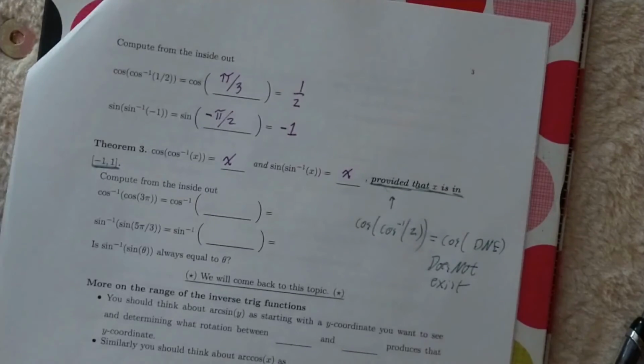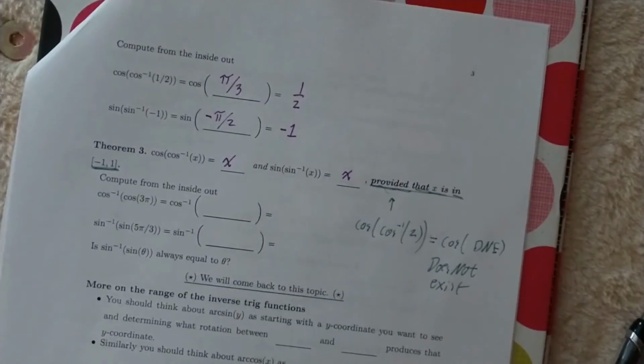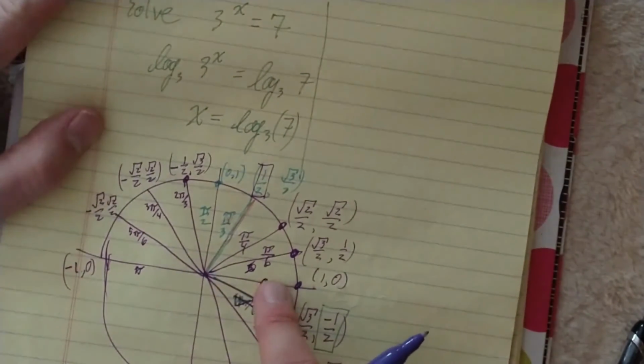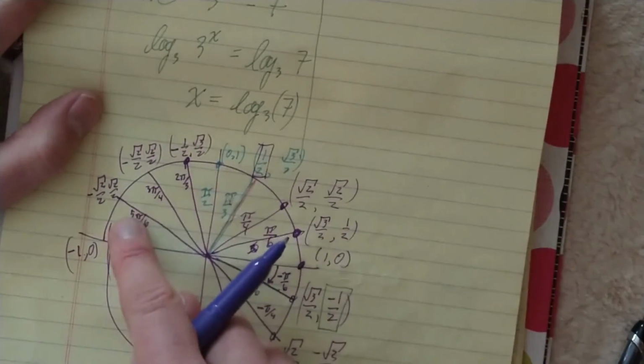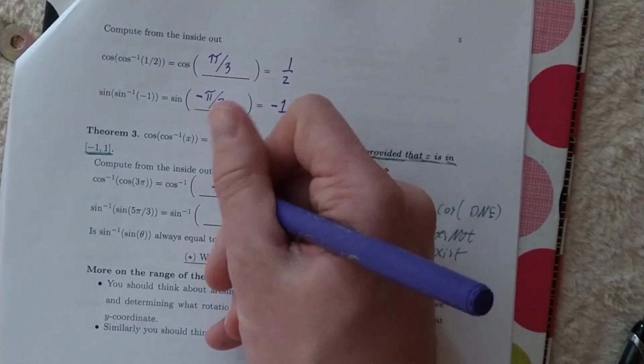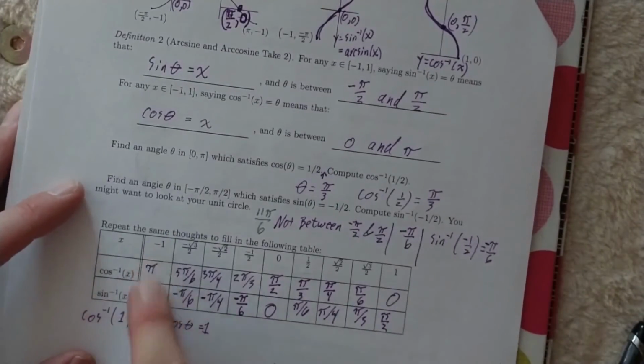Okay, cool. Let's go the other way around. Surely that'll just always be x also. Let's compute the inverse cosine of the cosine of 3 pi. So let's play that game. What's the cosine of 3 pi? So let's see. The cosine of 1 pi, 2 pi, 3 pi is -1. So I want the inverse cosine of -1. The inverse cosine of -1 is pi.